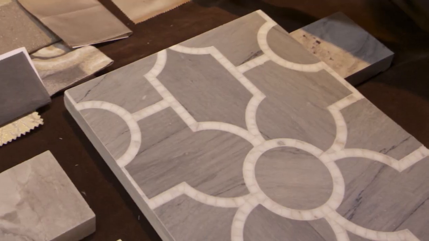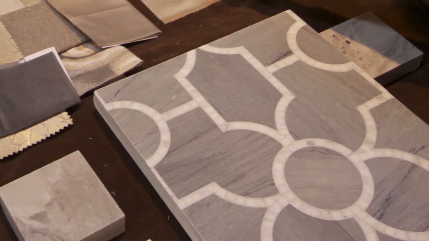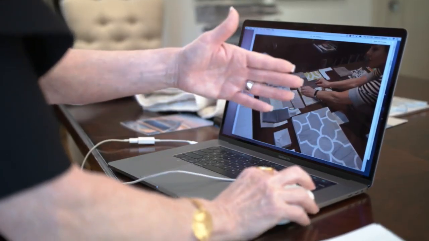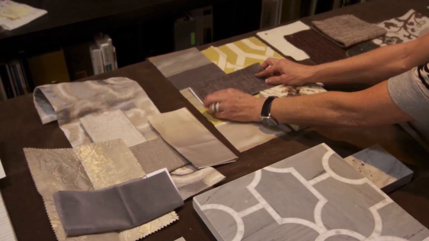In this one, you'll see the tile that's going in the master shower. This is kind of like a whole project where it's laid out all the way across the table, and you can see where we were headed in this project. And from that, I'm able to pick my paint colors.